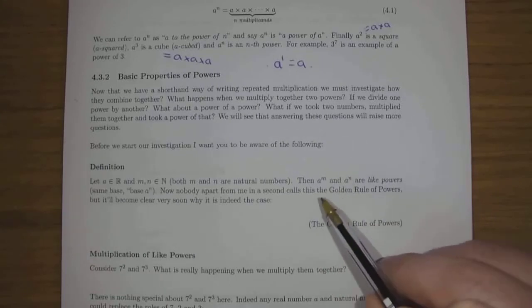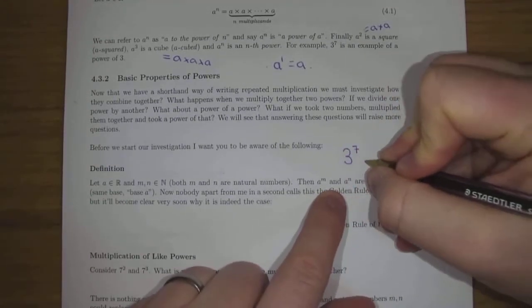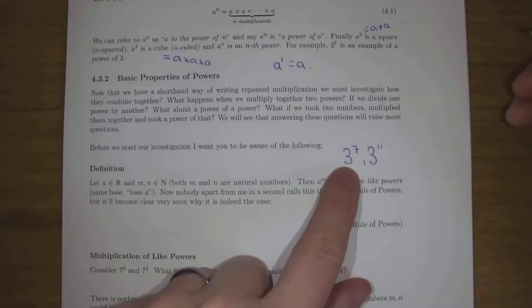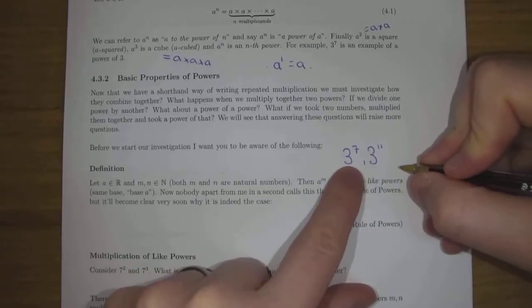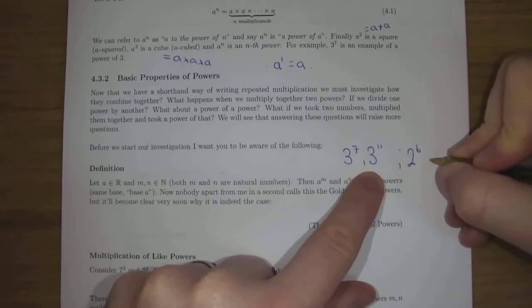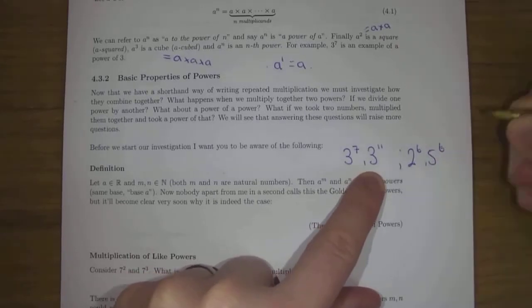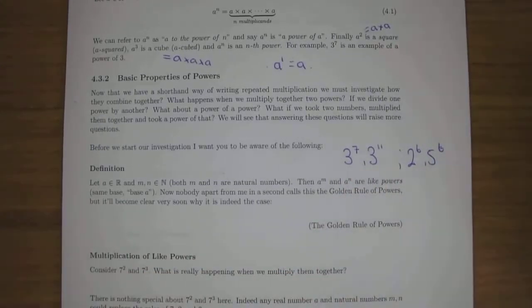So this number a here is the base. For example, 3 to the 7 and 3 to the 11 are like powers, base 3. Whereas 2 to the 6 and 5 to the 6, we're not really going to work with these so much. I'll call this the golden rule of powers.